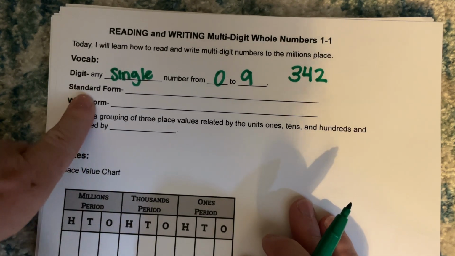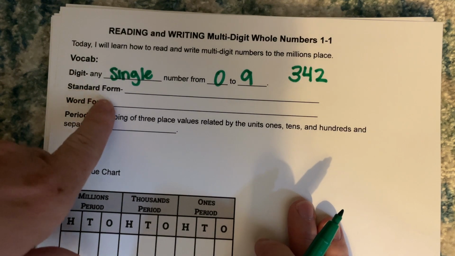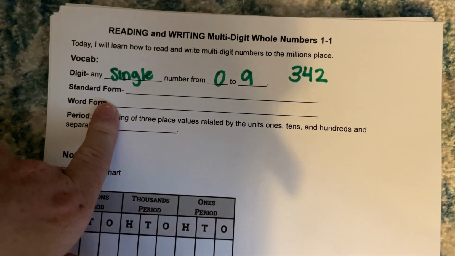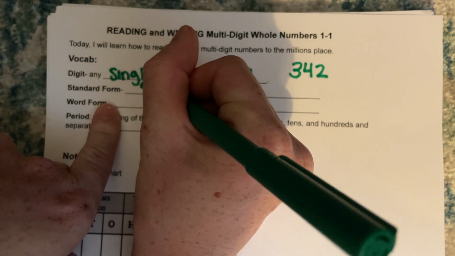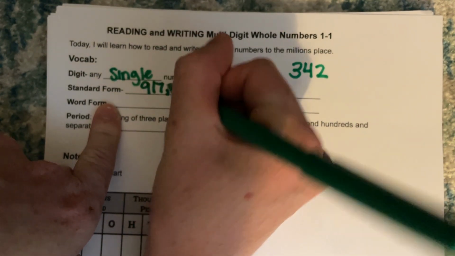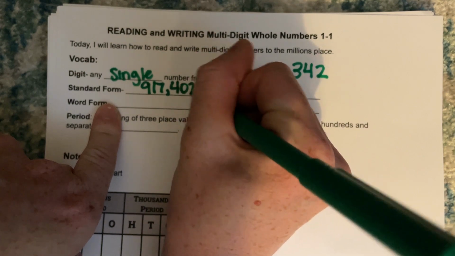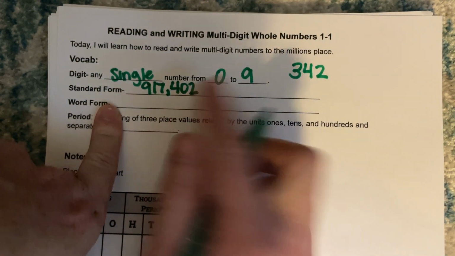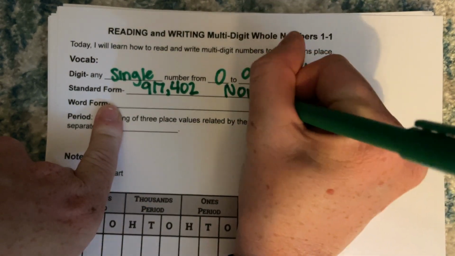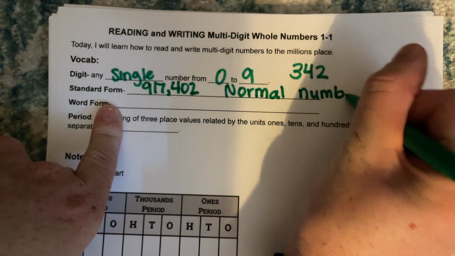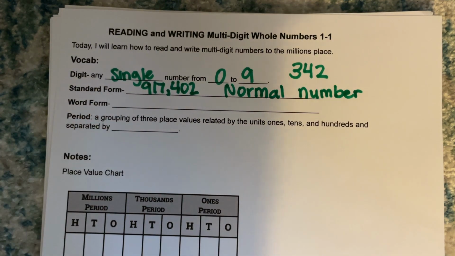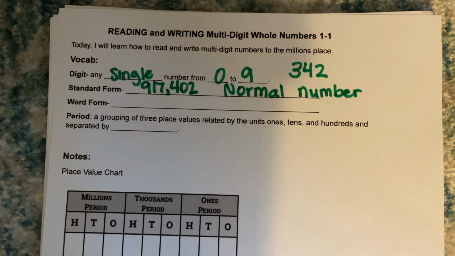Our next vocabulary word is standard form. So standard form is the form that you're used to seeing, like 917,402. That's in standard form, so it's just the normal number. If at any point I'm going too fast, stop the video, pause it, write, and then continue playing the video.